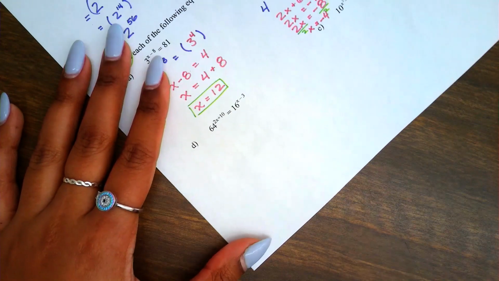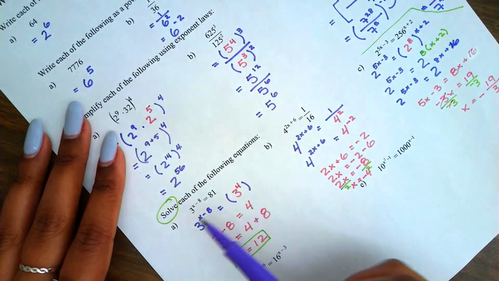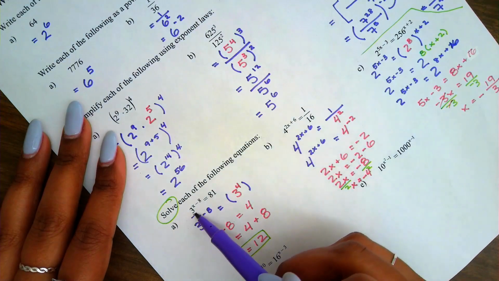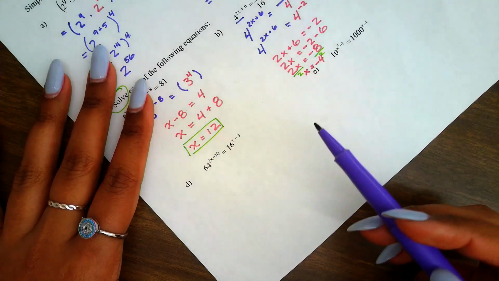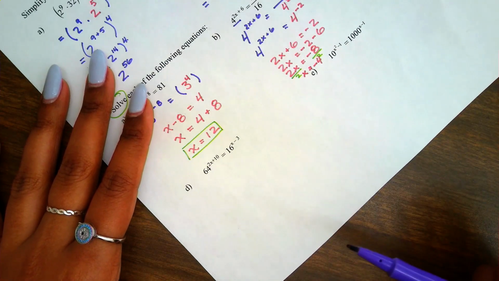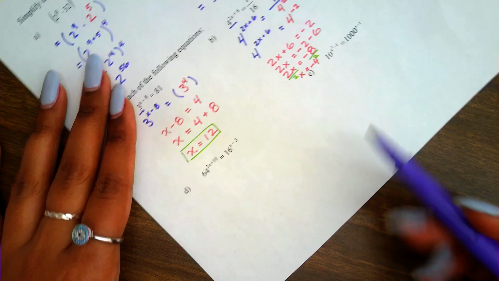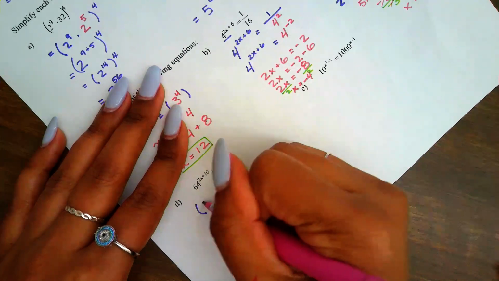Now for D, same thing. But this time, they don't give away my base. Here we gave away, okay, base 3, base 4, base 2 was my goal. Here they kind of don't give it away. I need to find a common base that I can use to write both 64 and 16. Well, I know I can write them both in terms of a power of 4.